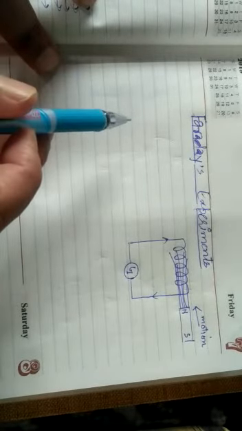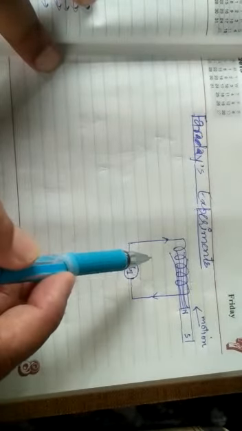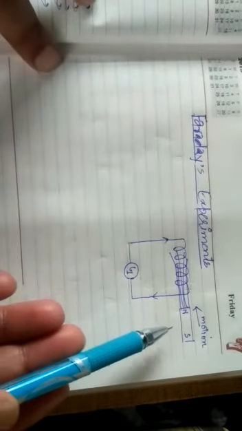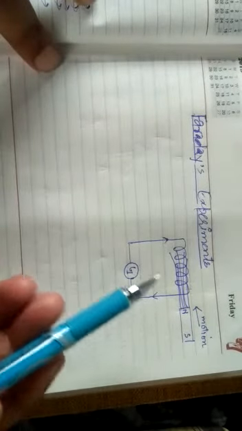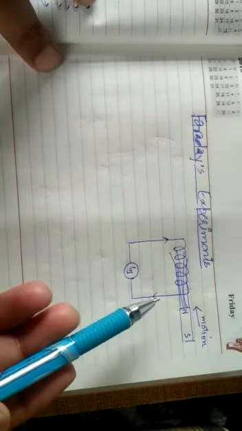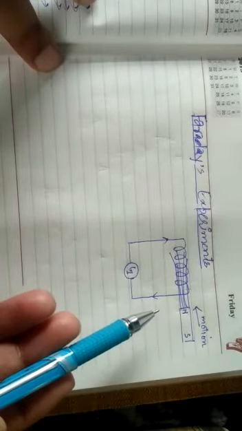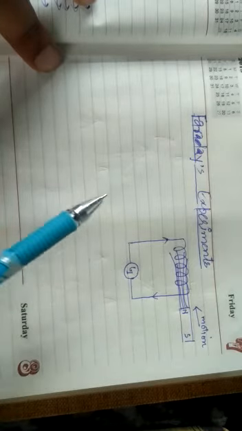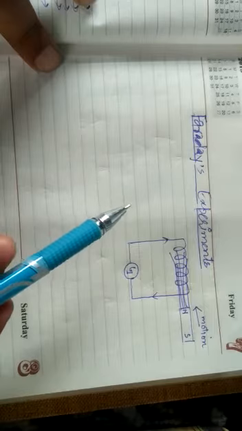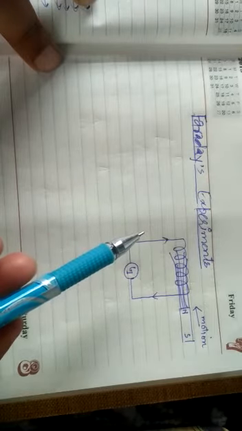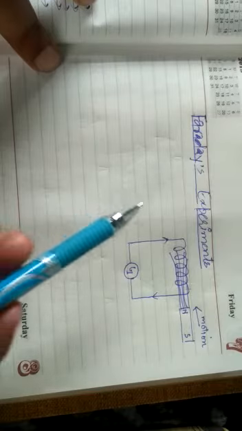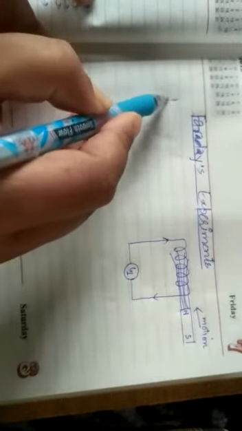In all his experiments, he took a coil and a magnetic field. The magnetic field was produced with the help of a bar magnet, and in some experiments he took a varying current, and because of that current there was a varying magnetic field. What he found was that there is production of induced EMF. In all the experiments an induced EMF was produced.